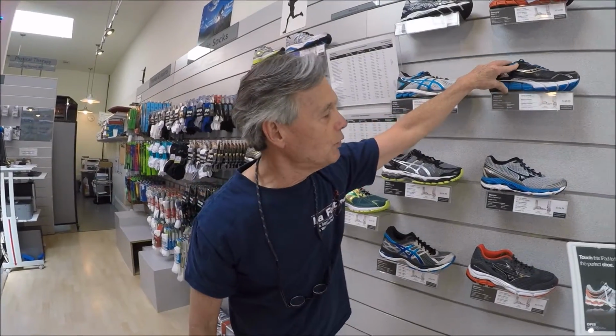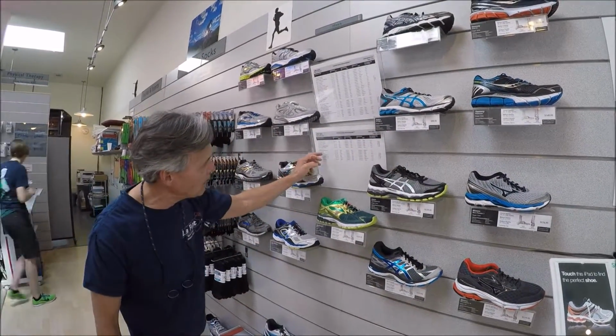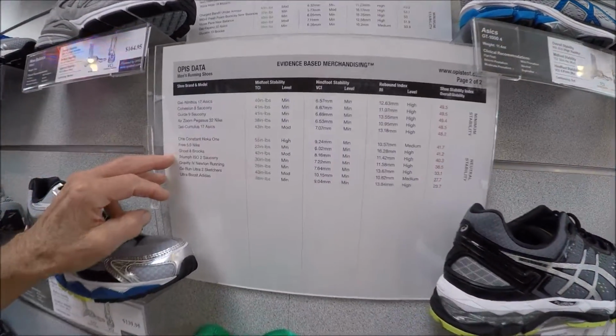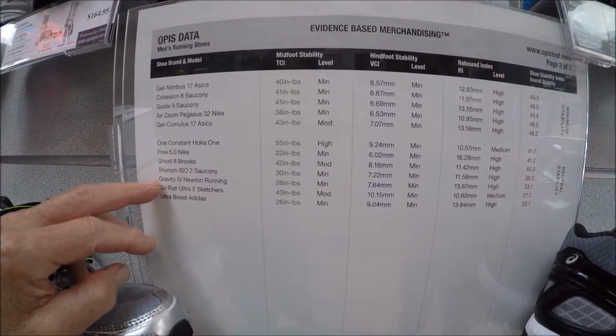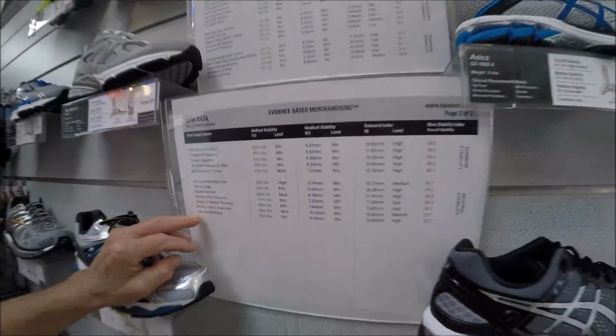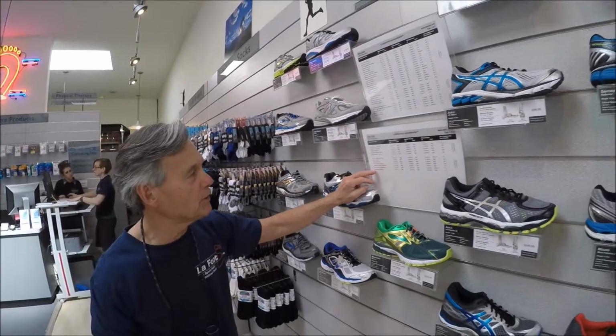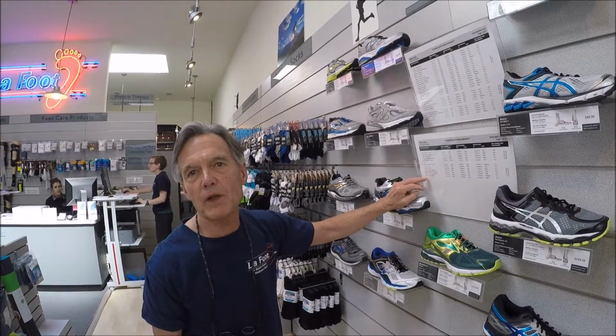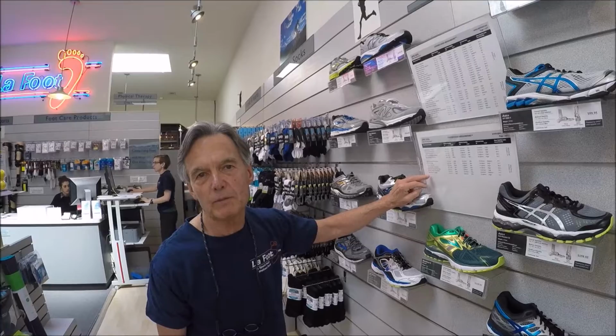What you want to do is stay away from shoes that are in this lower level, because they are soft, they don't have enough stability, and they can actually create a negative heel to toe ratio when in the weight bearing position. And this causes more stress and traction on the tissues under the foot.